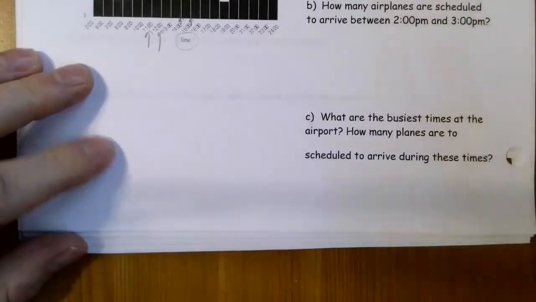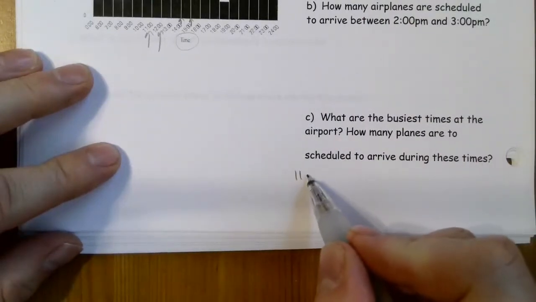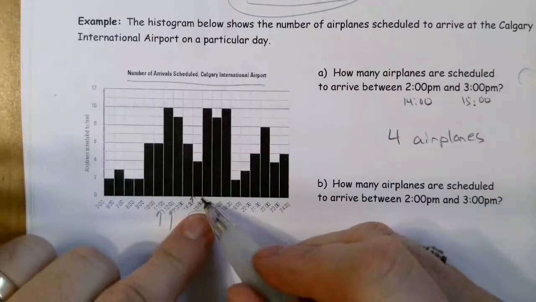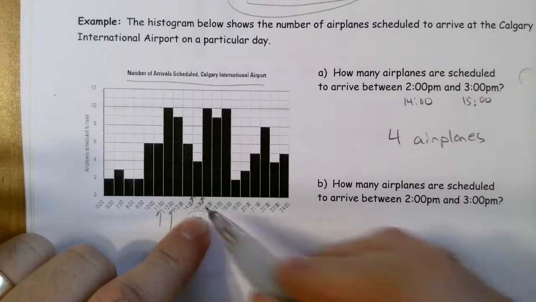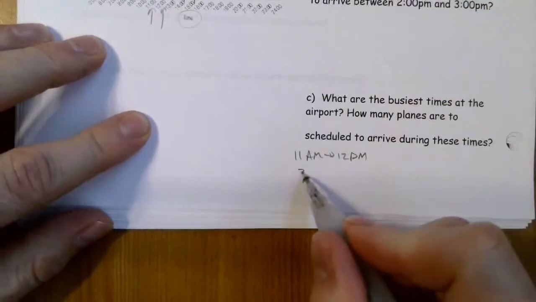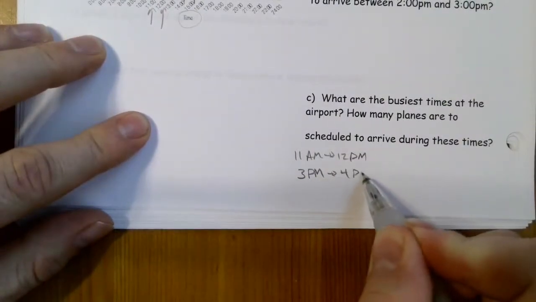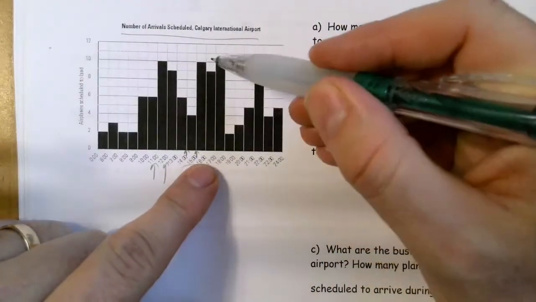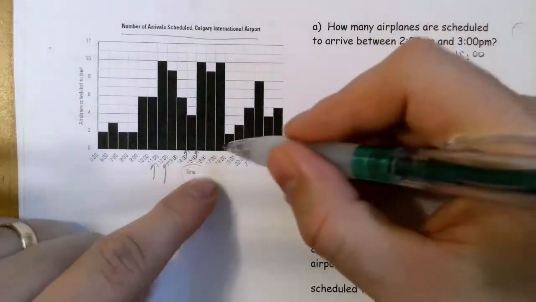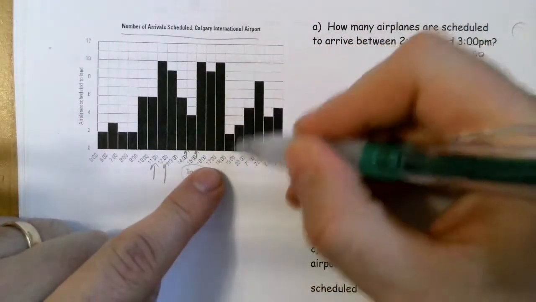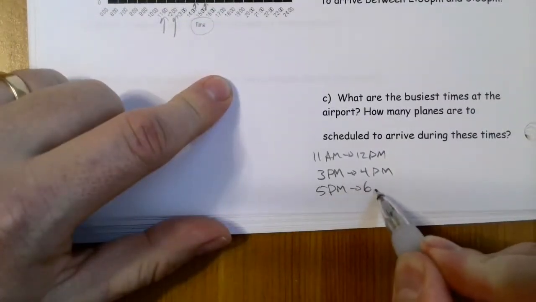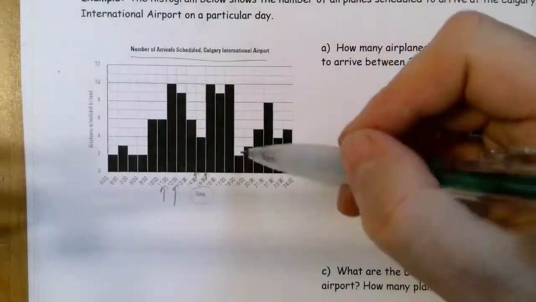So down here we're going to say from 11 a.m. to 12 p.m. And then here we've got from 15 to 16, so 3 p.m. to 4 p.m. Now, it's not to say that what's going on between 4 and 5 isn't a lot. It's just not the busiest. Then from 17 to 18 is our next one, 5 p.m. to 6 p.m. And then notice there's this huge drop here.